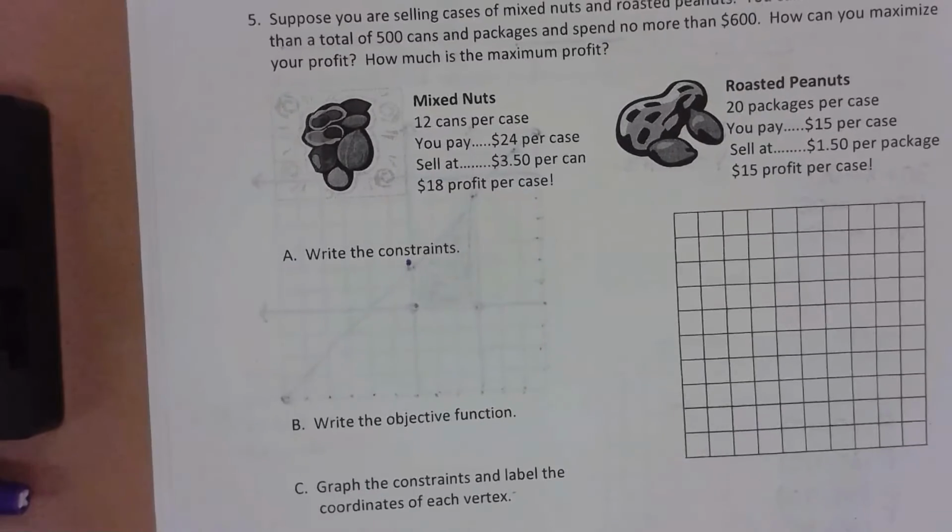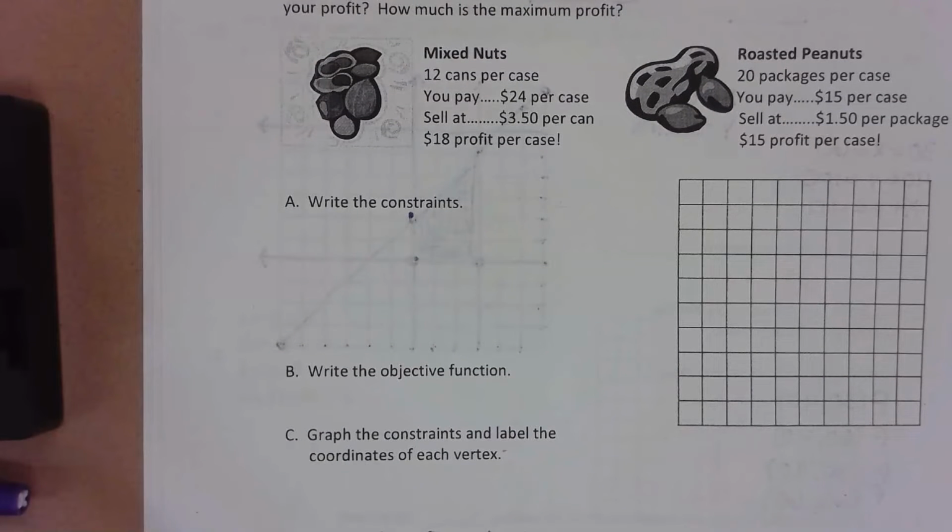Suppose that you are selling cases of mixed nuts and roasted peanuts. Good thing Nico's not here. He'd be allergic to this problem. You can now order no more than a total of 500 cans and packages to spend no more than $600. How can you maximize your profit, and how much is your maximum profit?